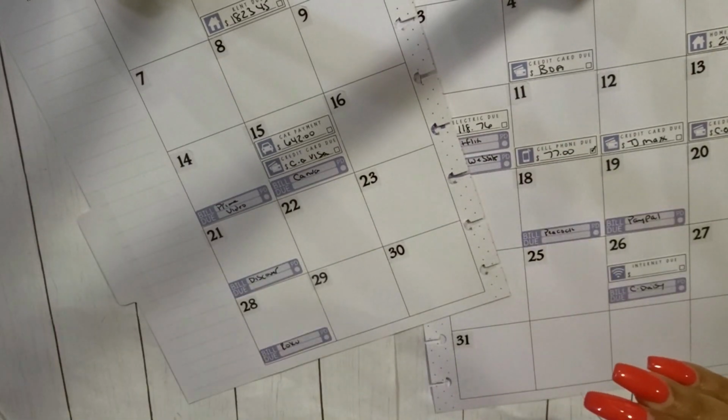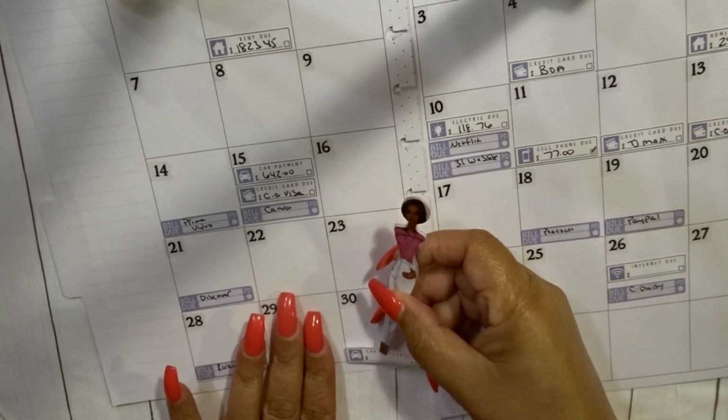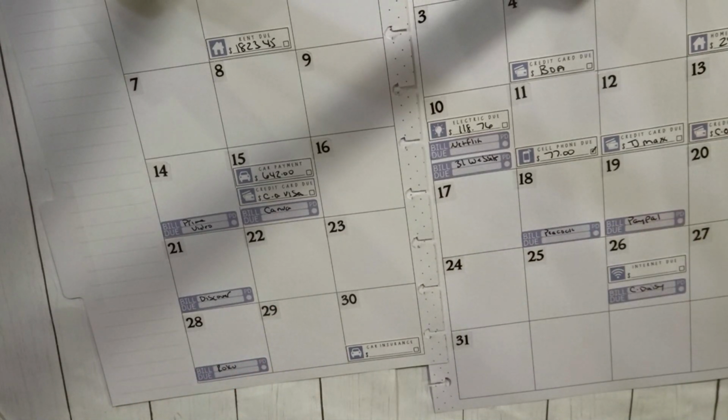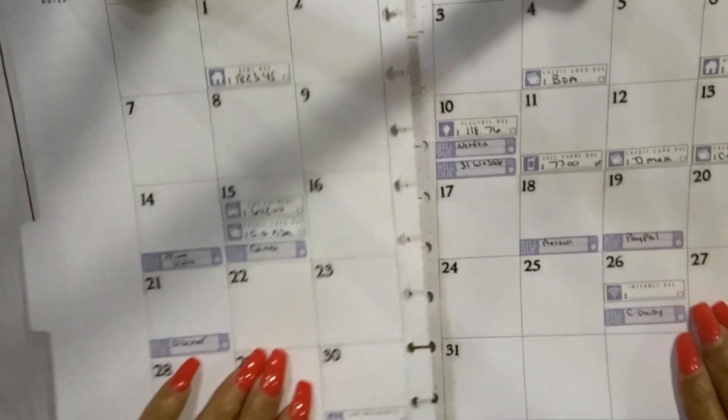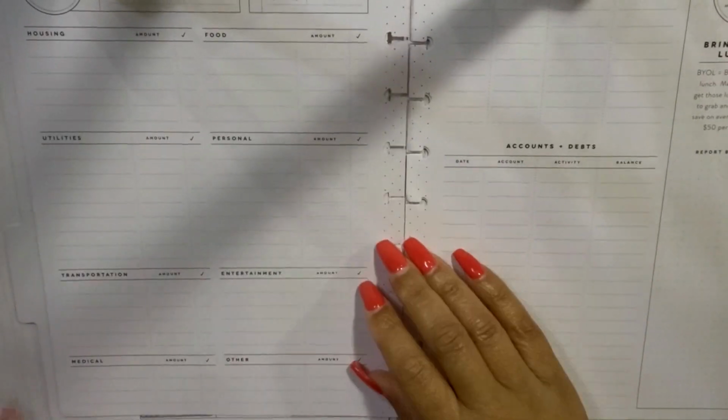And that is the last of the month. I think it's on the 30th. And I think that bill is about to change. So, all right, so now we have done all of that. So that is done. Now let's go ahead and finish setting up the rest of the month.